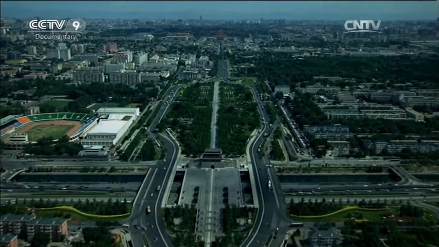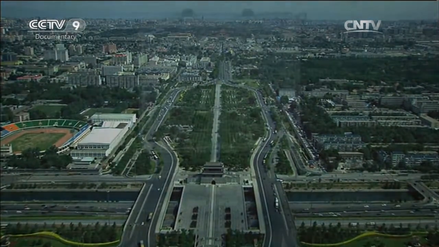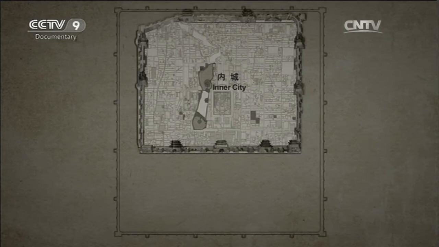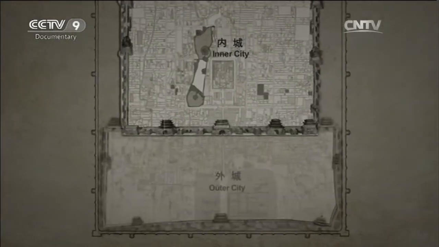The outer city of Beijing was first built in the Ming Dynasty. The original intention was to encircle the inner city, but only the southern section was finished due to a lack of funds.